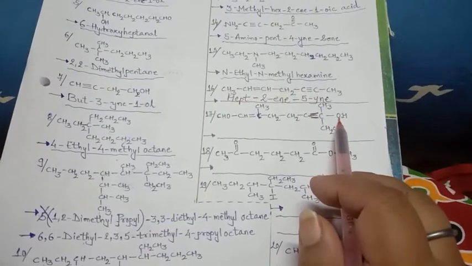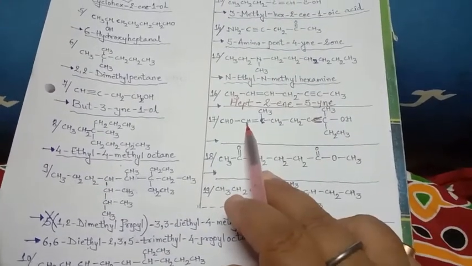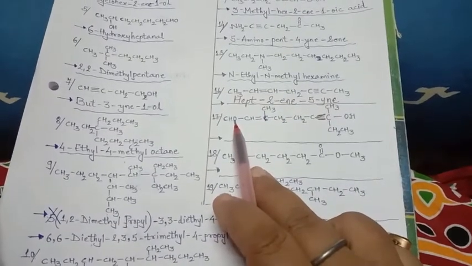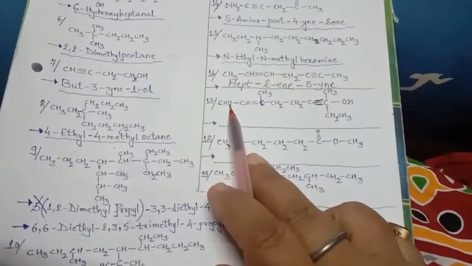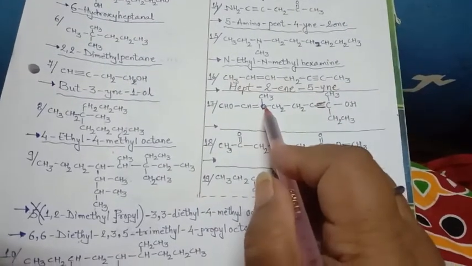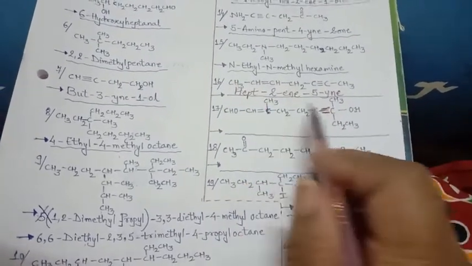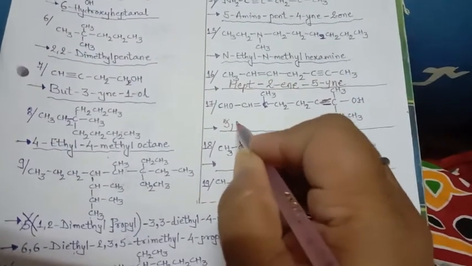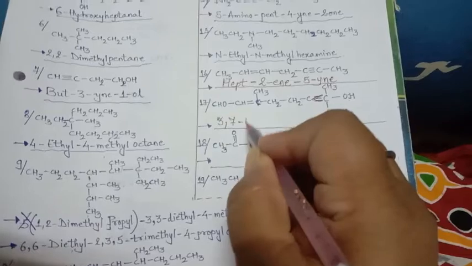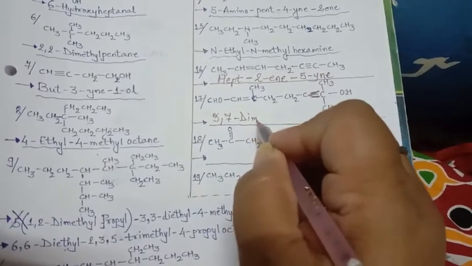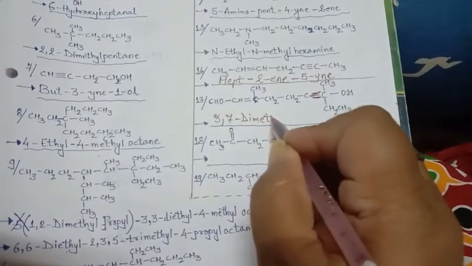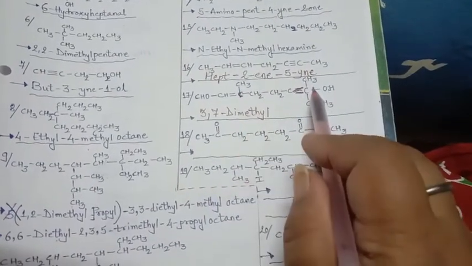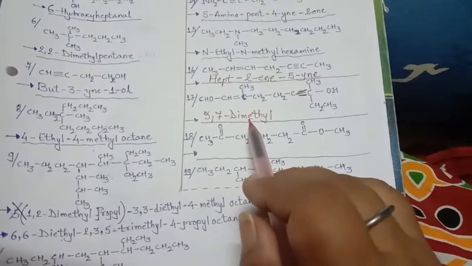On 7, an alcohol is also there. On the second, a double bond is there. And on 1 is the aldehyde. So our name will be 3,7-dimethyl. What will we write? 3,7. Right? So third and seventh, 3,7-dimethyl.